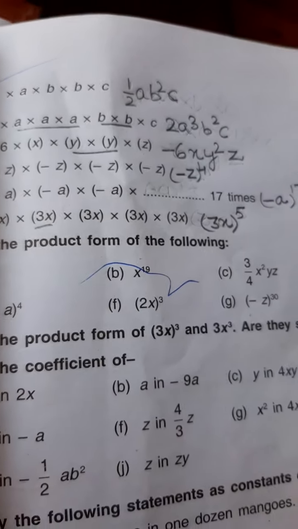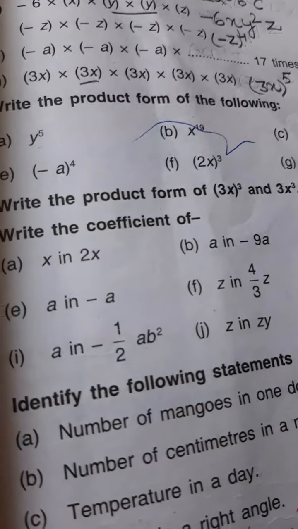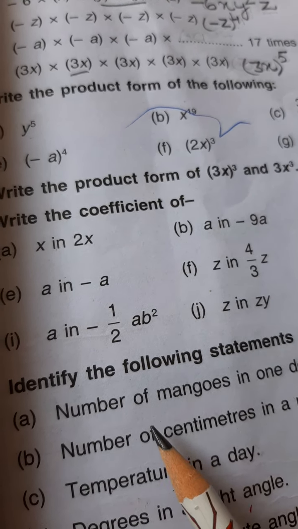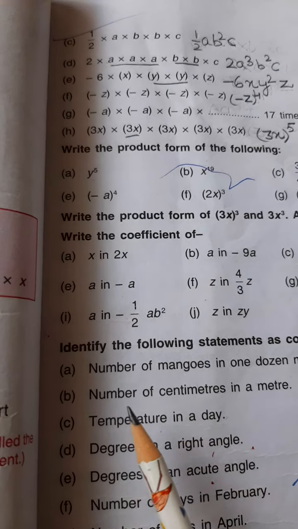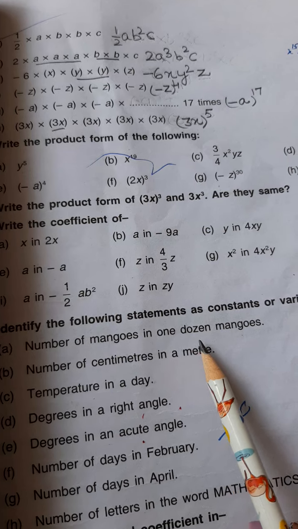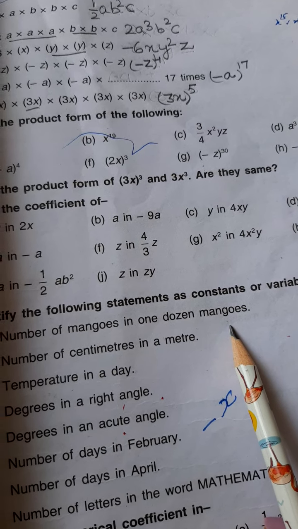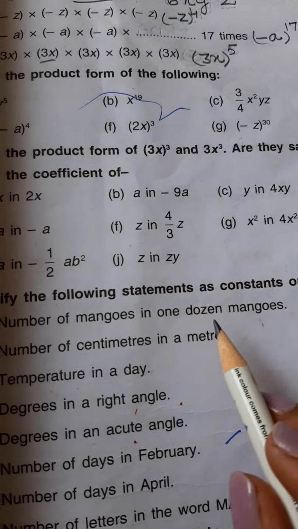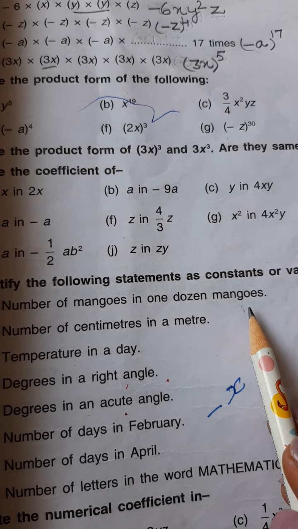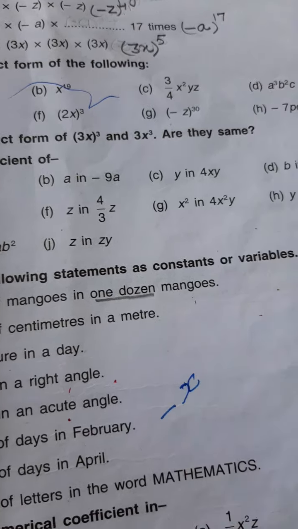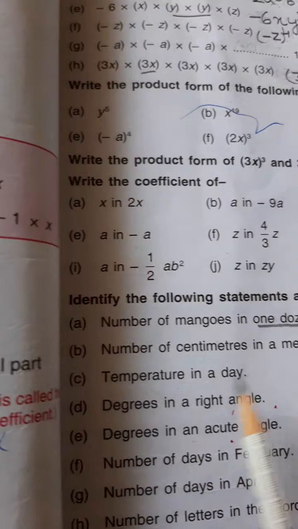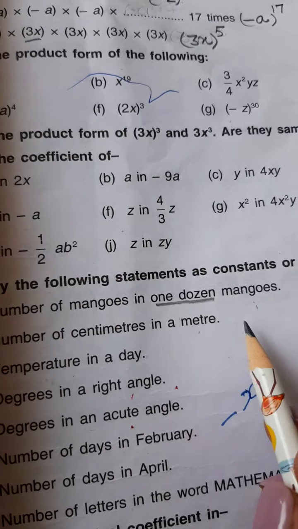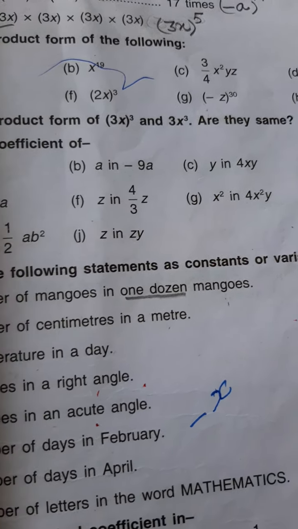So in this way you can complete this book exercise. And question number 5 is also there. Identify the following statements as constants or variables. Now here you have to identify whether these are constants or variables. Number of mangoes in 1 dozen mangoes. Mangoes are not going to change because in 1 dozen there are always 12 things. 1 dozen is always equal to 12. So this is a constant term. And number of centimeters in a meter is also not going to change because 1 meter is equal to 100 centimeters. So this is again constant.